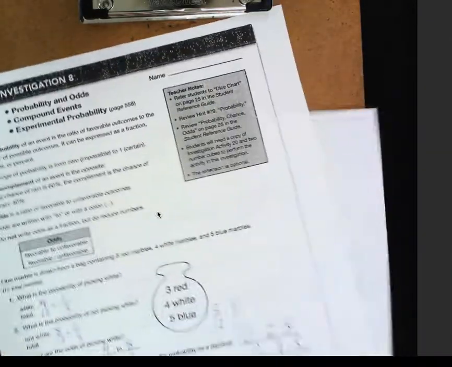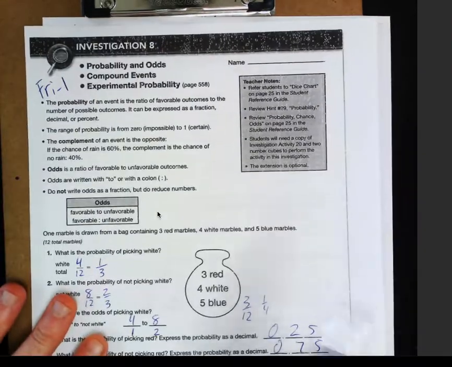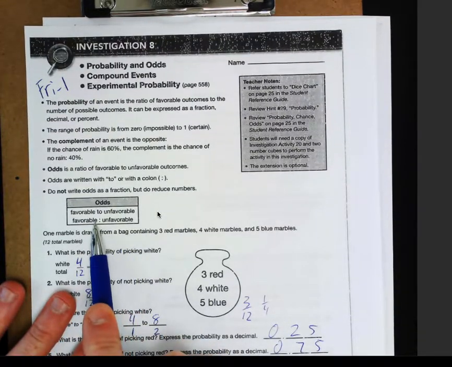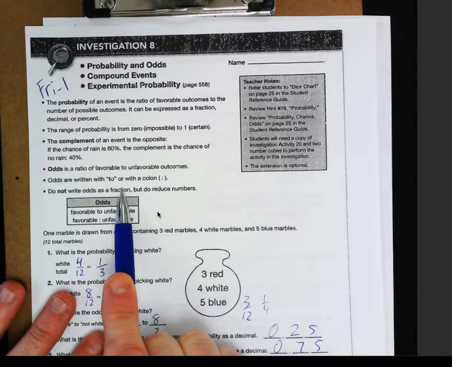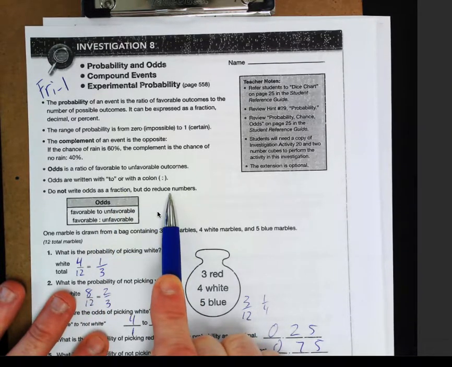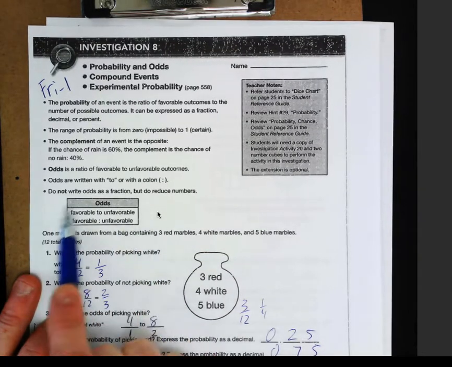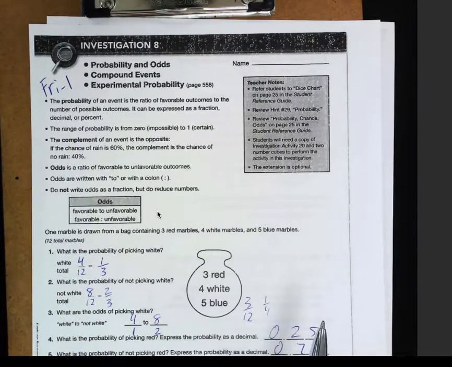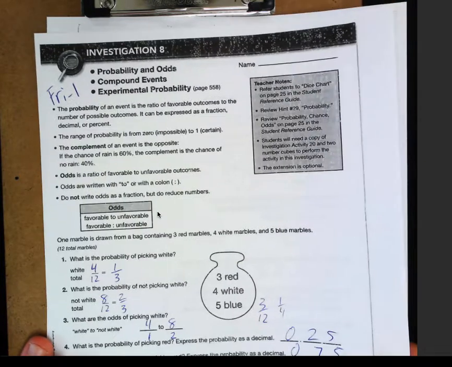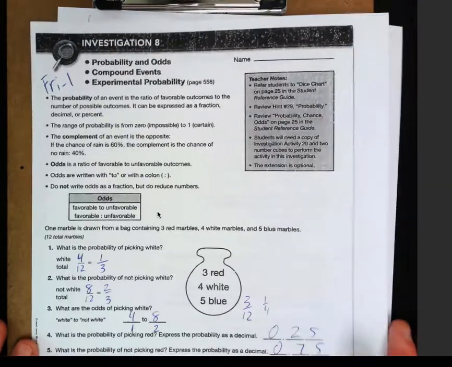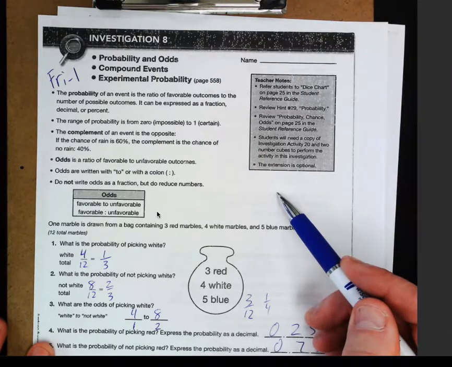Second review today that is important is odds. Odds are the number that I want compared to the number I don't want. It is written with a colon, never as a fraction, always reduced. I think this is the hardest one for us. I think theoretical probability makes sense because we've been doing it enough times. Okay, don't play the lottery because the chances of winning aren't good.